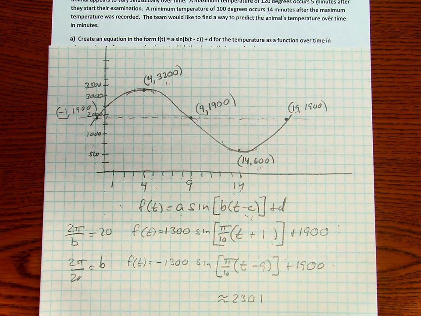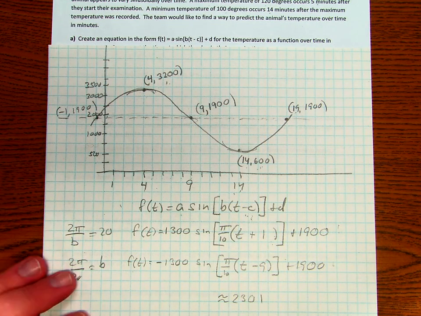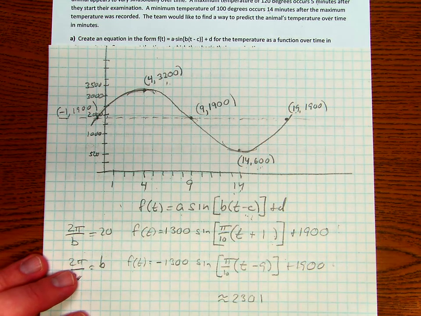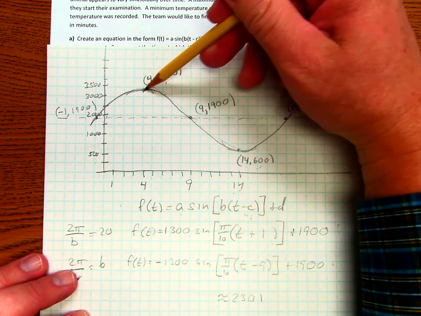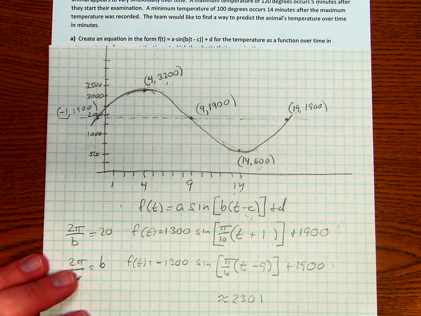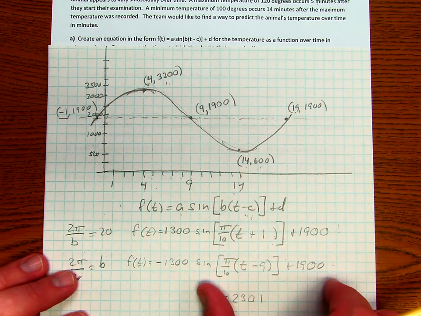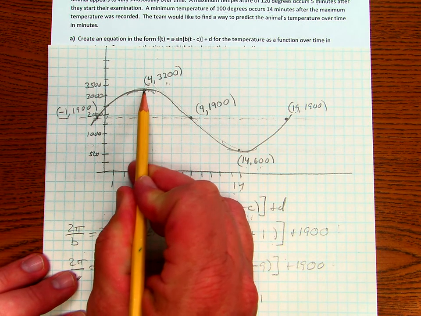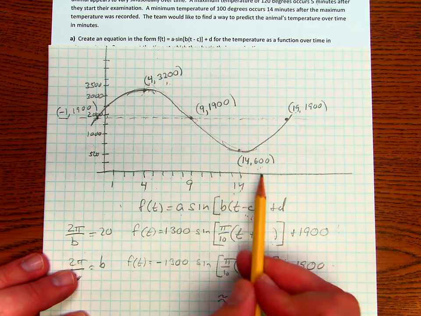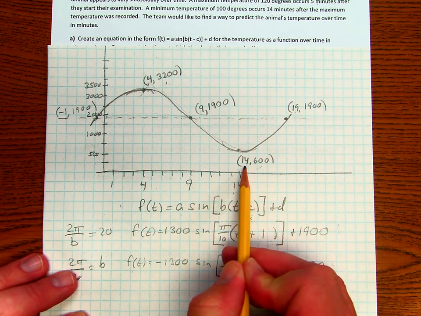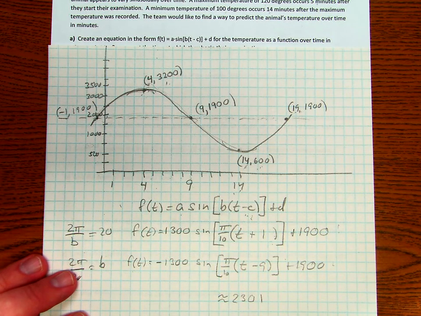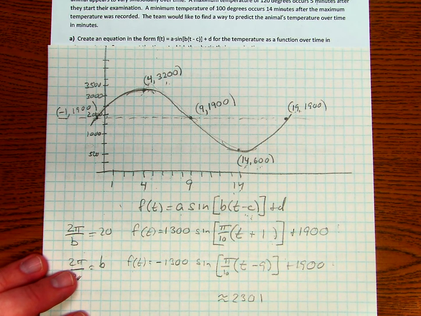One has to do with increasing, decreasing. If you're on a part of the graph that's going up, the graph is considered to be increasing at that value. If you're on a part of the graph that's going down, the graph is considered to be decreasing at that value. So in terms of what I have drawn here, the graph is increasing from negative 1 to positive 4. It has a maximum at positive 4. It's decreasing from 4 to 14 with a minimum at 14. It's increasing from 14 to 19, and that 19 number we'll talk about in a second. Okay, that's kind of common sense. That's not anything that really necessitates an example.